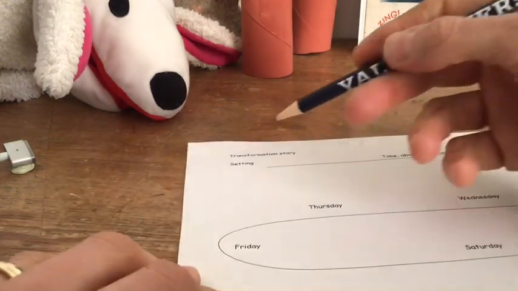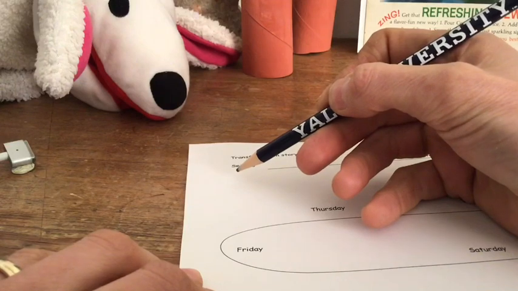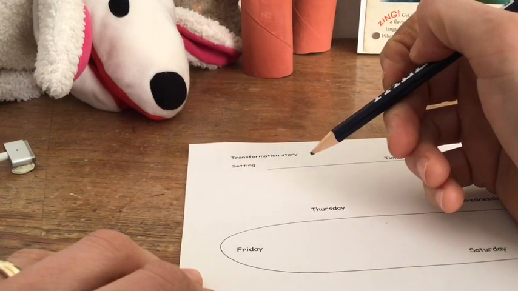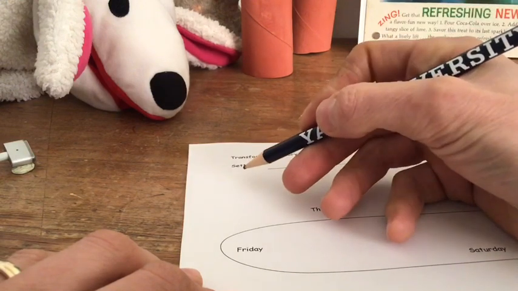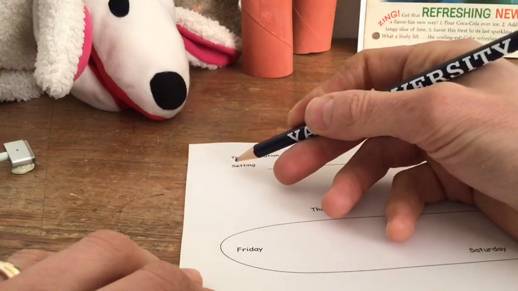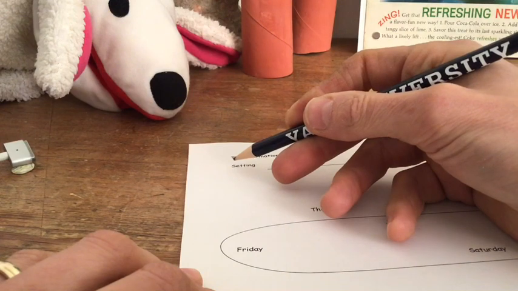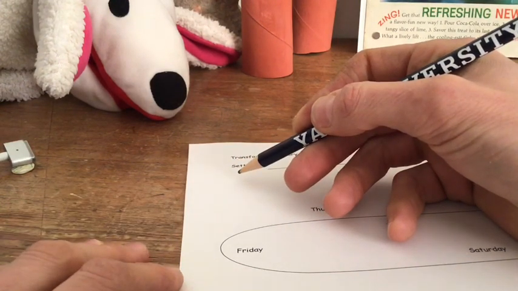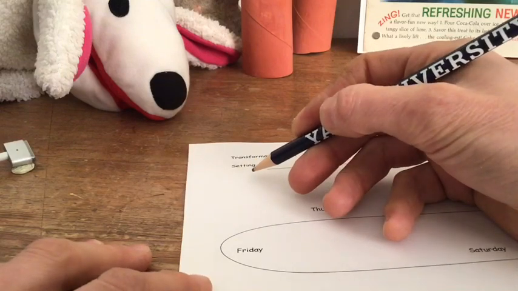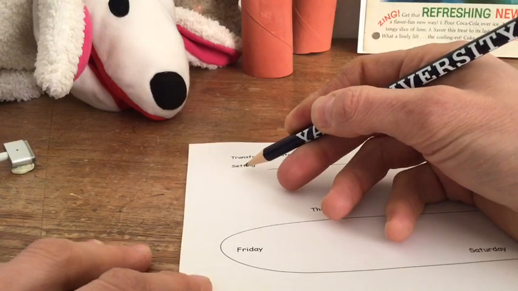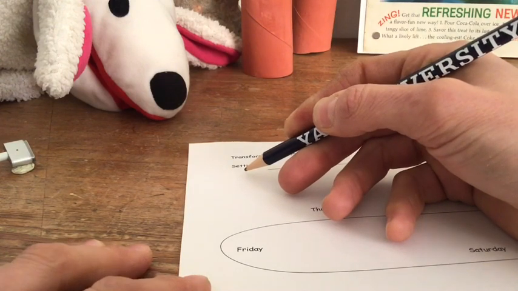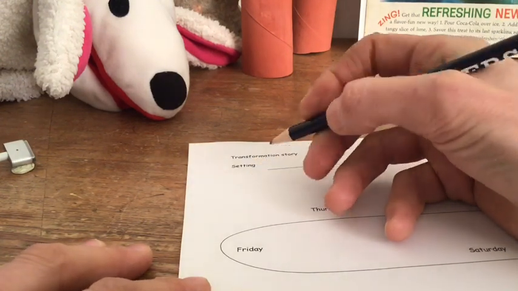So this first place here, this is the setting. This is where your story is going to take place. So in The Hungry Caterpillar, it's in the light of the moon, a little egg lay on a leaf. But my story is a dragonfly. So my dragonfly larvae needs to start in a pond. He needs to start deep down at the bottom of a pond, and it'll start as an egg.